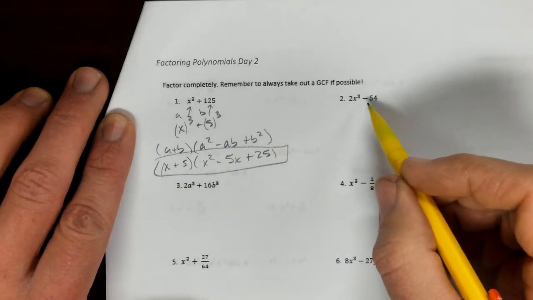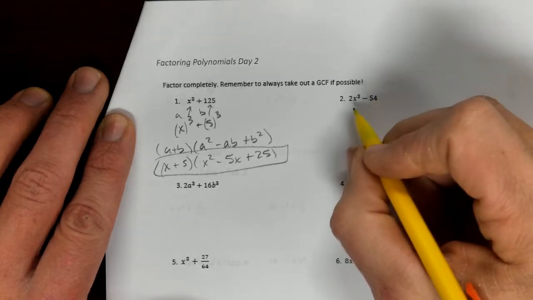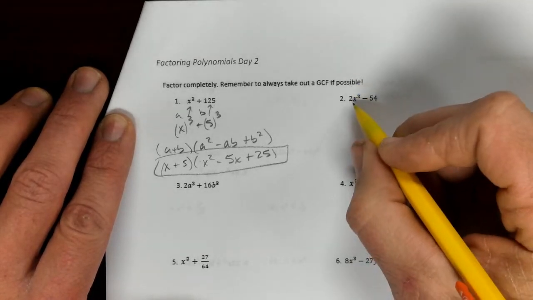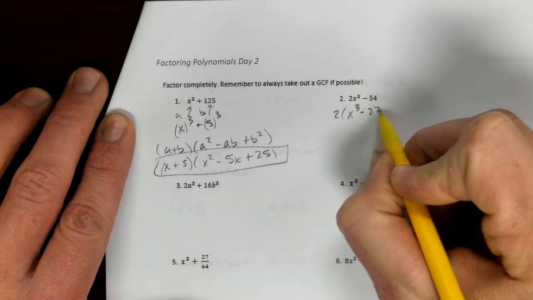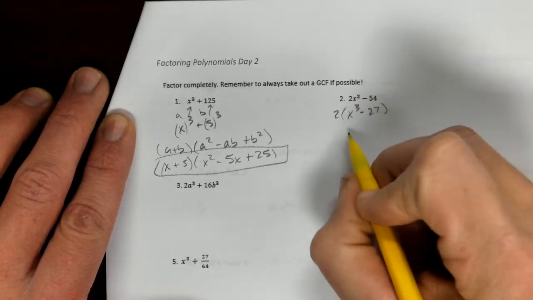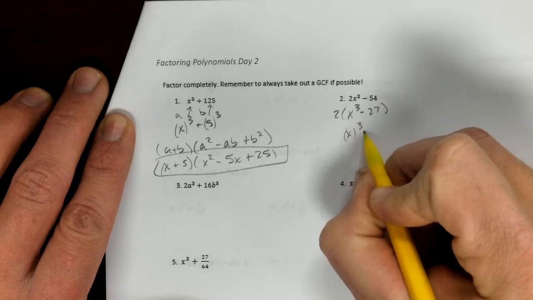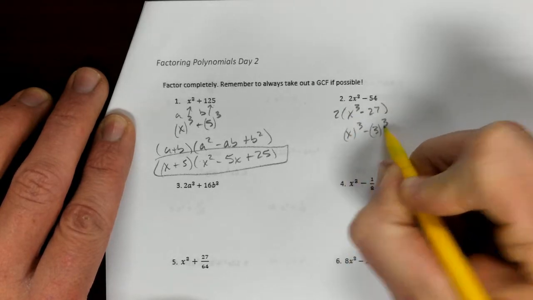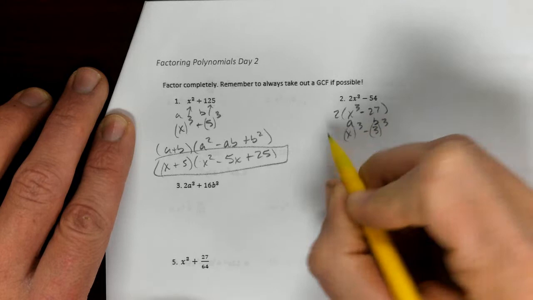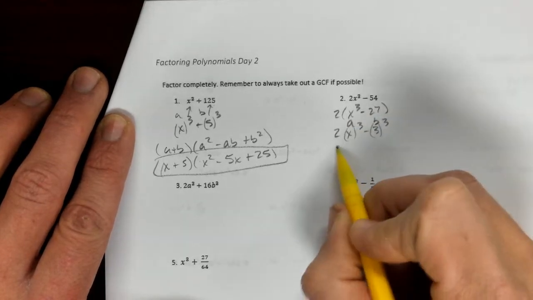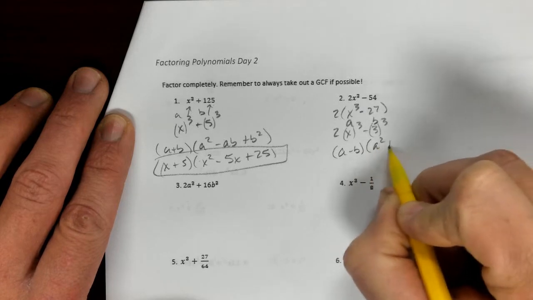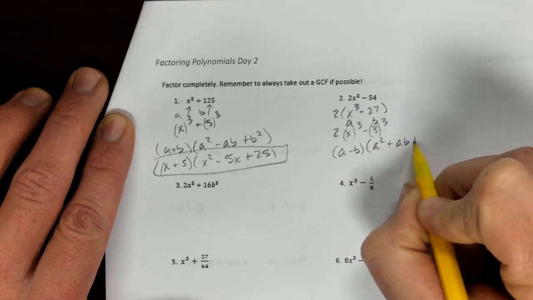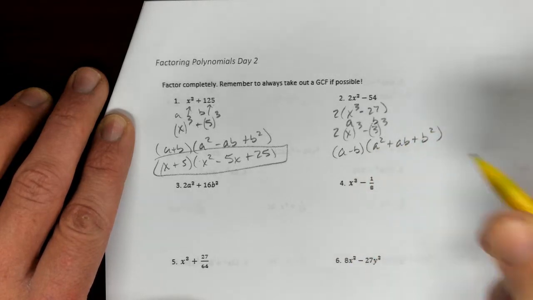Same thing here, but now this is a difference of two cubes. Okay, so I can factor out a GCF first. So if I factor out a 2, I get x cubed minus 27. Now we have x cubed minus 3 cubed. So again, this is a and this is b. It's a difference, so it's going to take the form a minus b, a squared plus ab plus b squared.